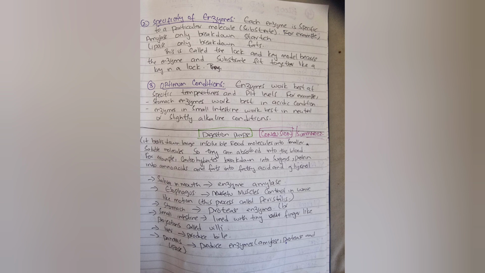Saliva in the mouth contains the enzyme amylase. In the esophagus, the muscles contract in a wave-like motion, and this process is called peristalsis.